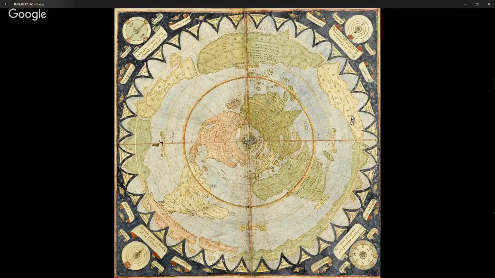This must be Australia. Yes. Remember, they didn't have Google in 1280 AD. You see all rock, ice, landmass. It's pretty accurate from that time.